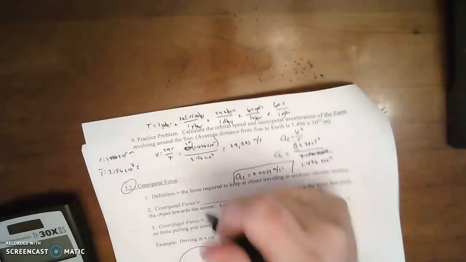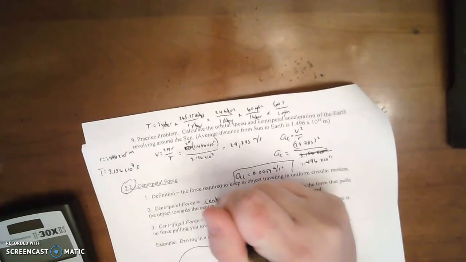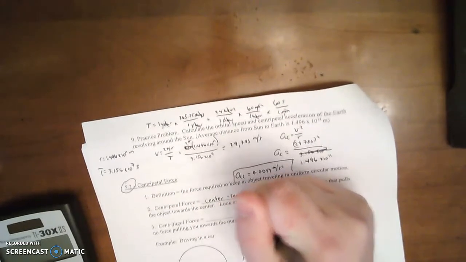So, our second part here is all about centripetal forces. Centripetal force is the force required to keep an object traveling in uniform circular motion. If you can imagine a ball tied to a string and someone's twirling the ball in a circle, the centripetal force in this situation is coming from the string, so it would be a tension force. Centripetal force, once again, means center seeking, as mentioned before. So a center-seeking force is the force that pulls the object towards the center.